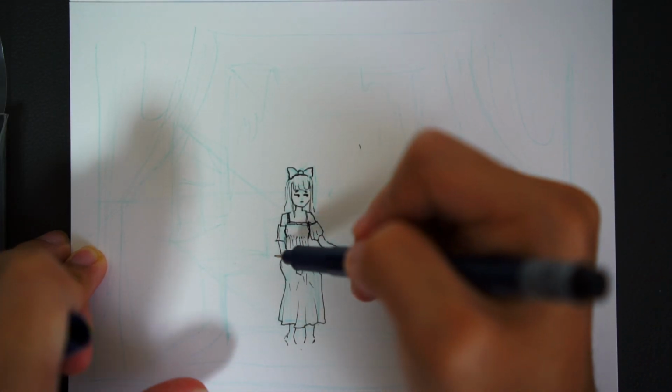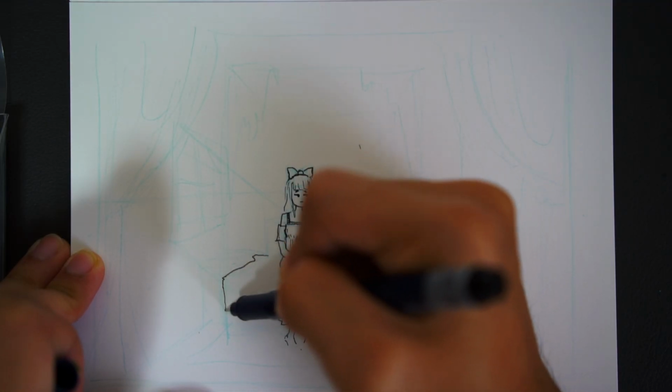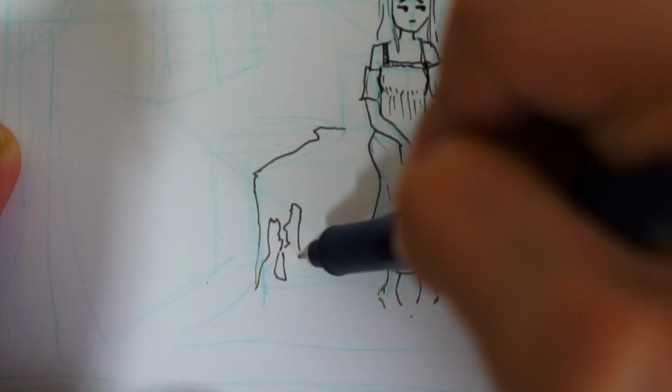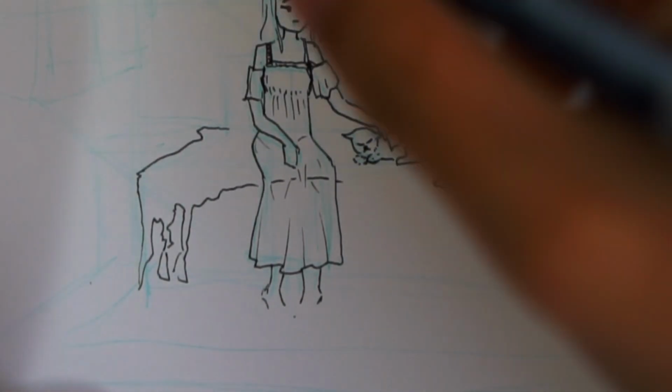Okay, the bed looks a little too clean. I'm gonna make it as rugged as I could. Meaning, you'd see a bunch of torn pieces here and there, and then of course we're gonna draw underneath her.